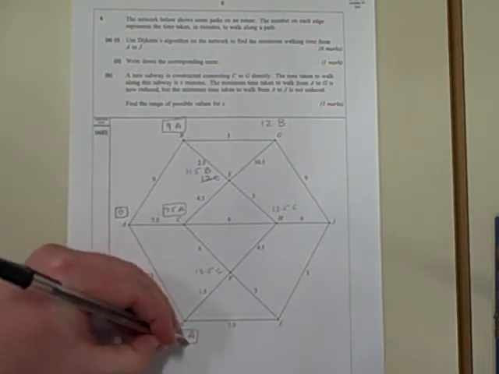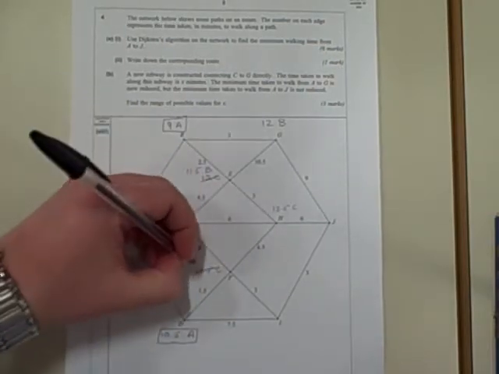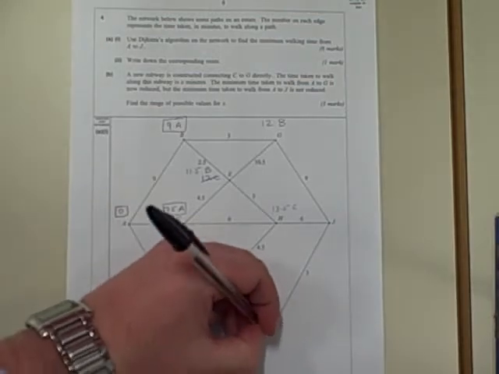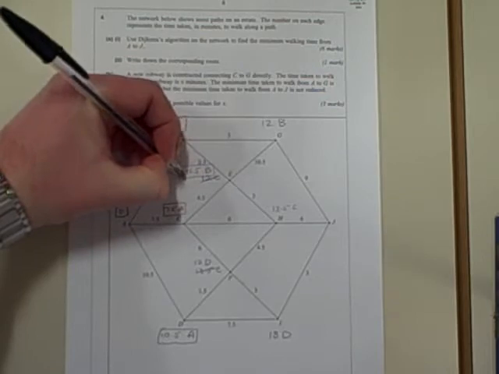So now I need to look at the shortest distance of any of them, so that's 10.5. So 10.5 is coming from D. So 10.5 plus 1.5 is 12, coming from D. 10.5 plus 7.5 is 18, coming from D. And then with the shortest distances, now we'll look for the smallest number. So 11.5 is my smallest number.